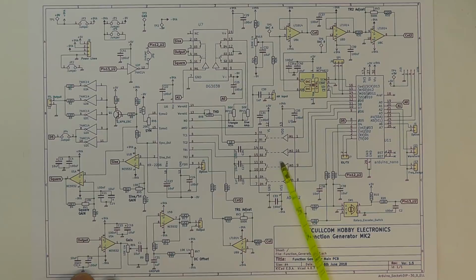You should clearly be able to see the CMOS analog switches there, and the DAC, the digital to analog converter, is in that location there. So what I'm going to do is zoom in first of all and have a look at the area where the DAC is.